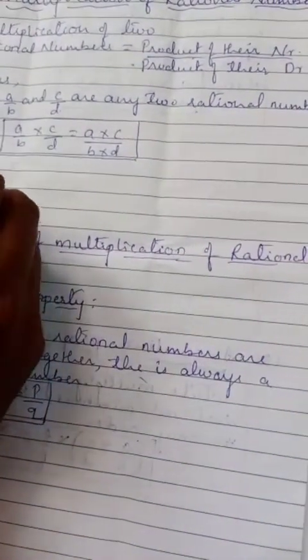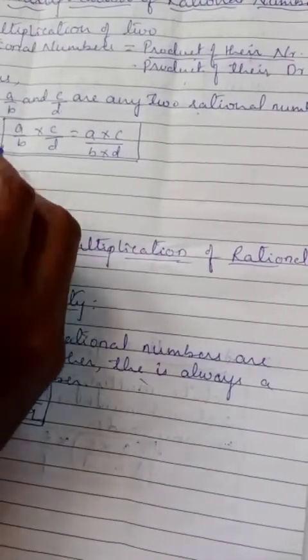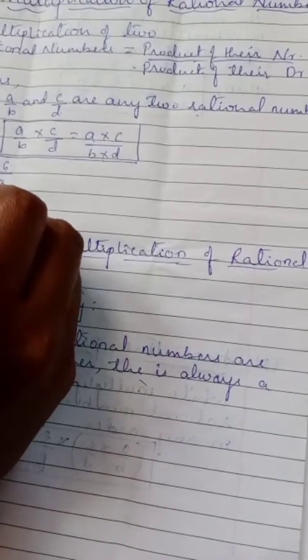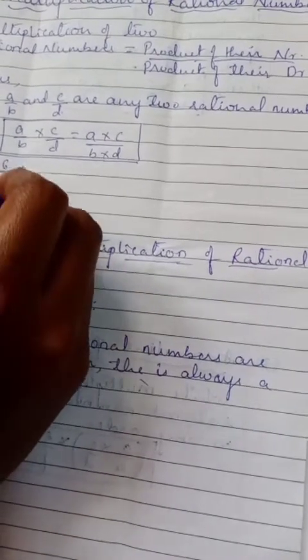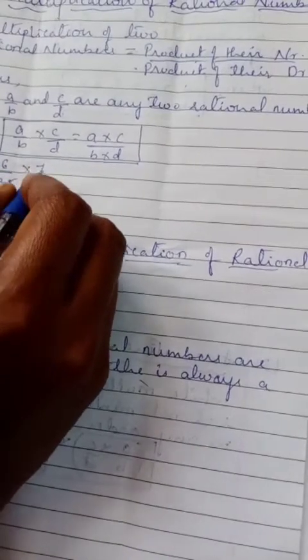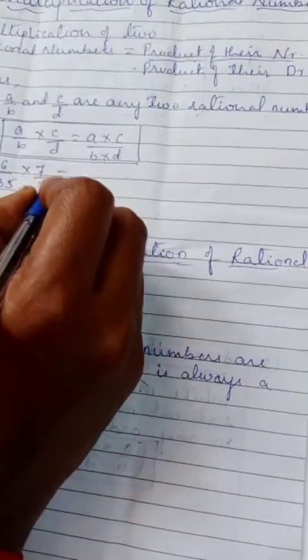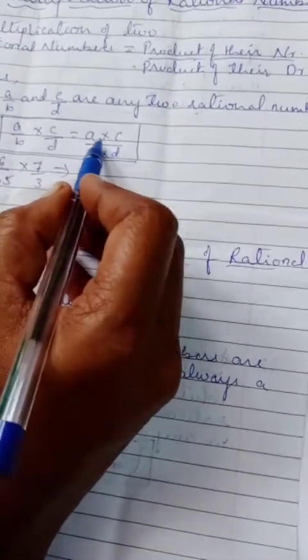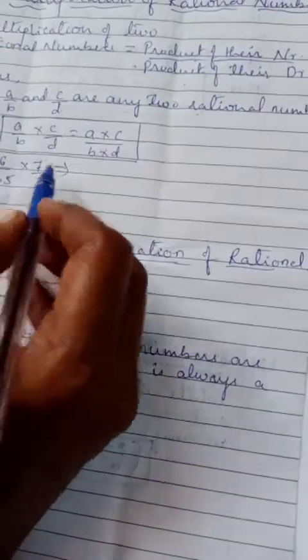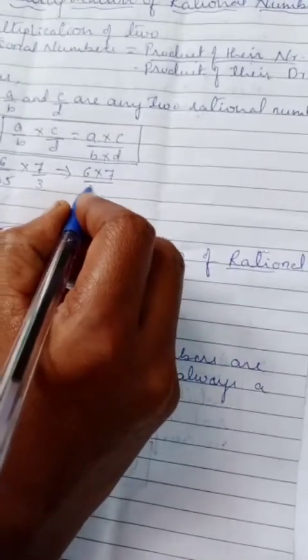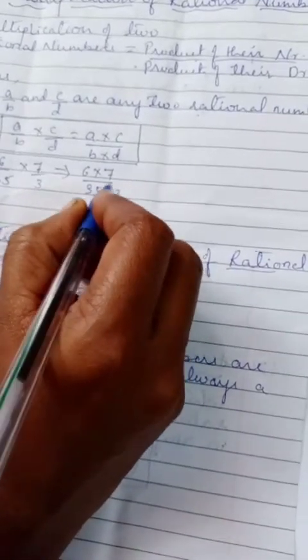For example, I'll take one example. a by b is 6 by 35 into c by d, I'll take 7 by 3. This implies the product of their numerators, 6 into 7, by 35 into 3.